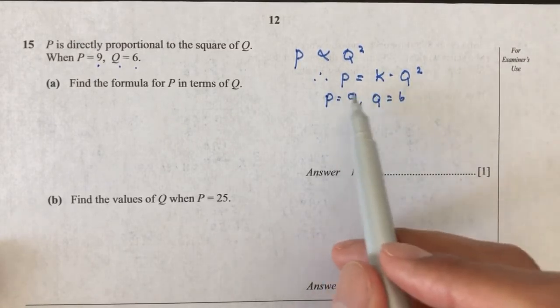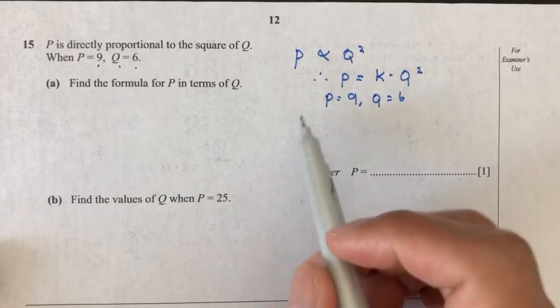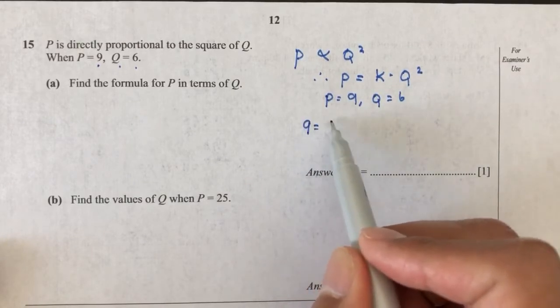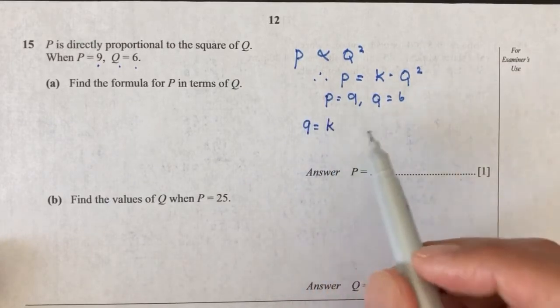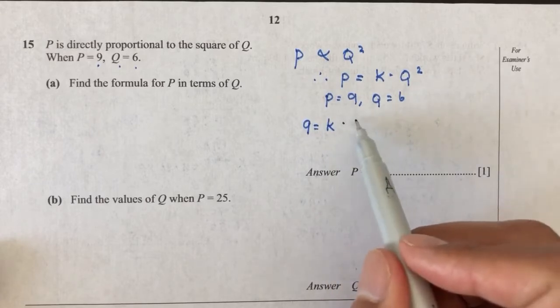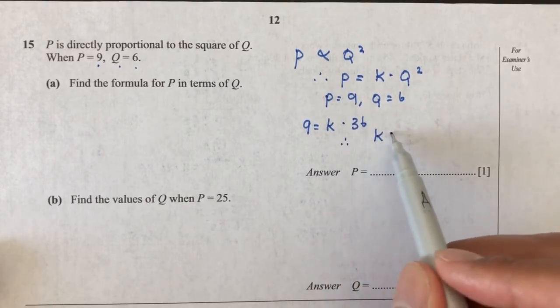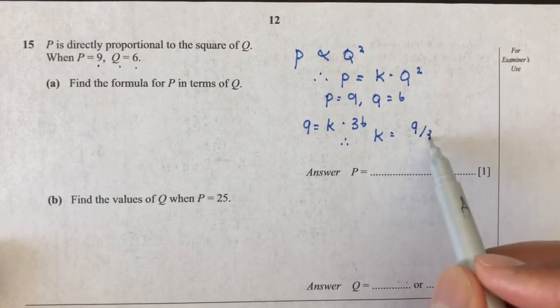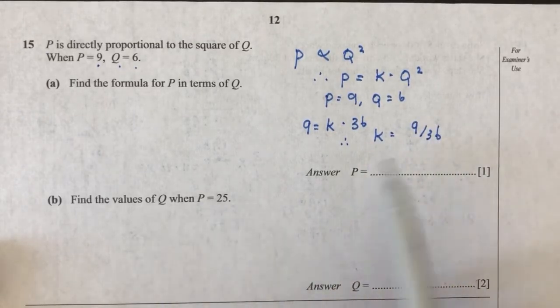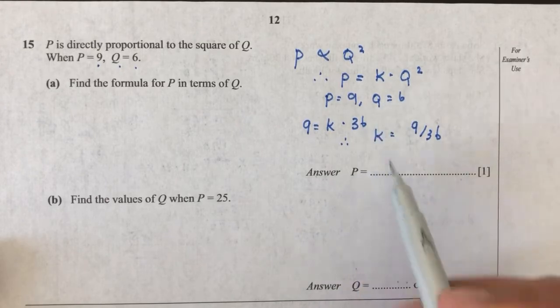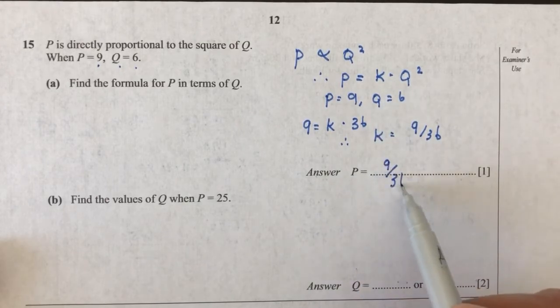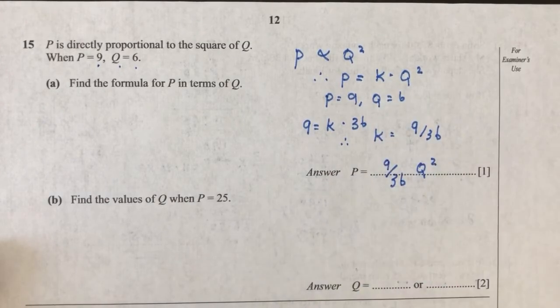Let's replace the values in the equation to find the value of K. So 9 equals K times 6 square, which is 36, so K has value of 9 divided by 36. So the equation will be P equals 9 over 36 Q square.